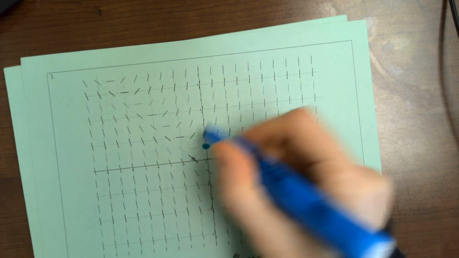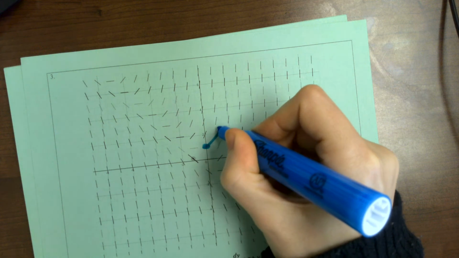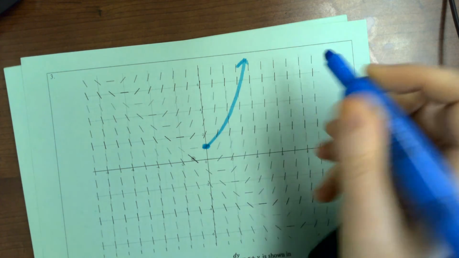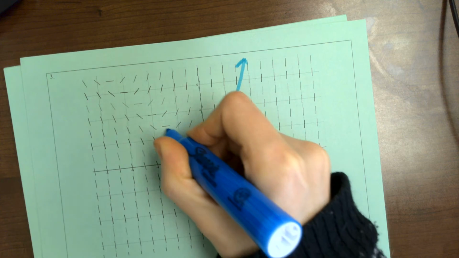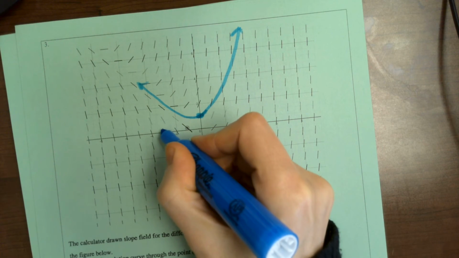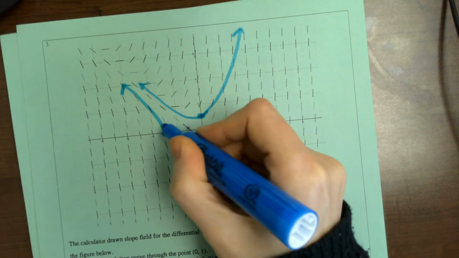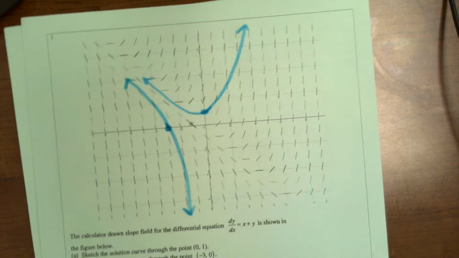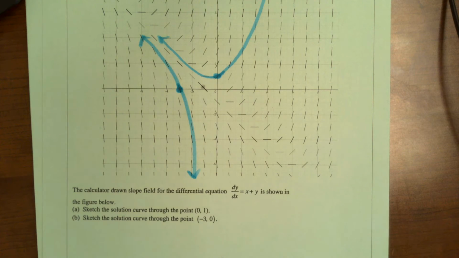So I'm sketching. For (0, 1), I'll sketch like that. And I just need to know that's an asymptote. And then that one. Okay, so you just follow the pattern.